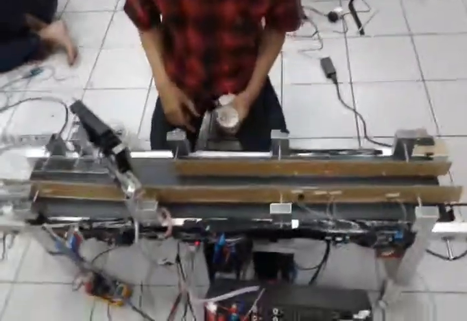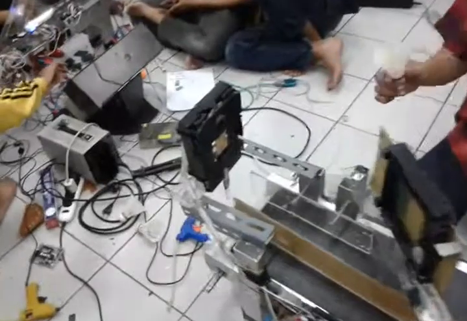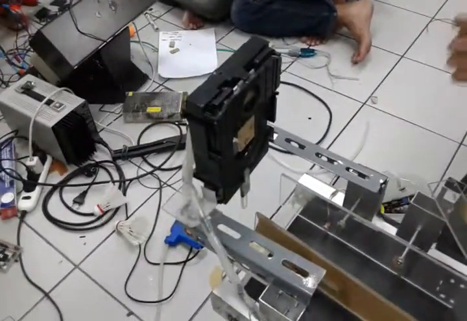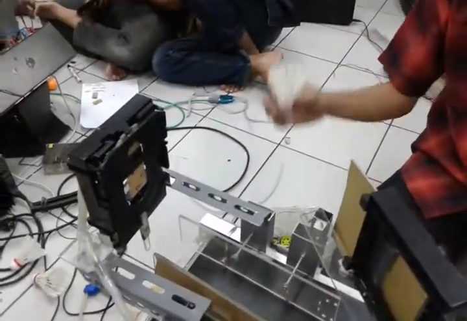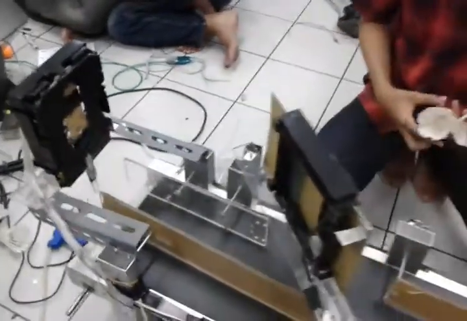The first actuator rejects the bad shuttlecock, and the second actuator passes the good shuttlecock to the package.